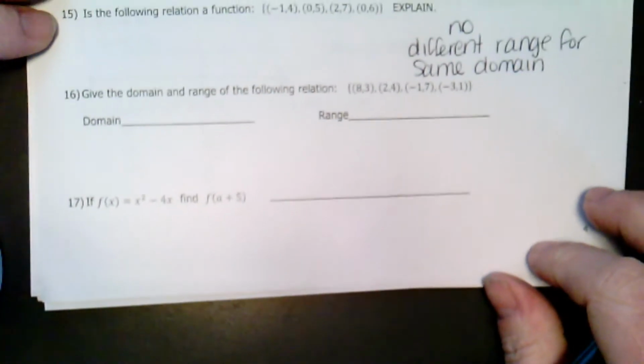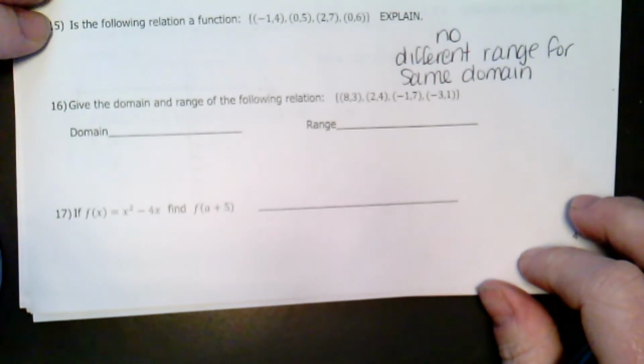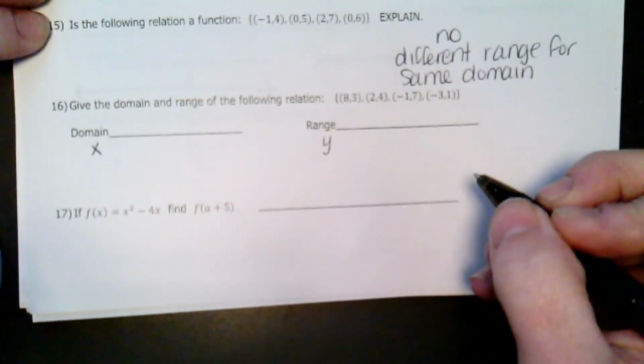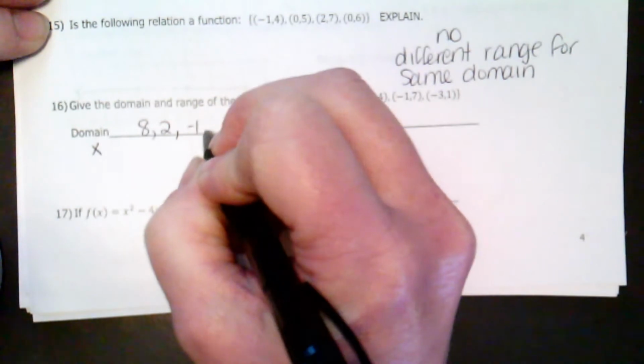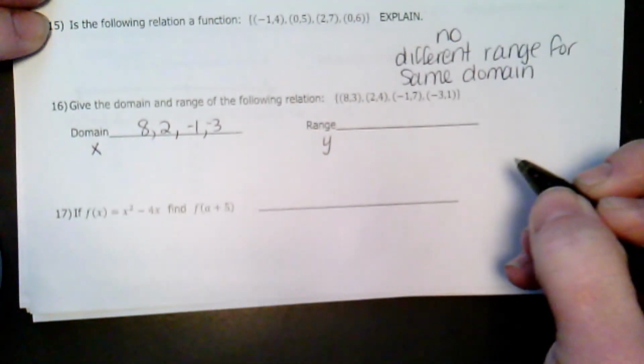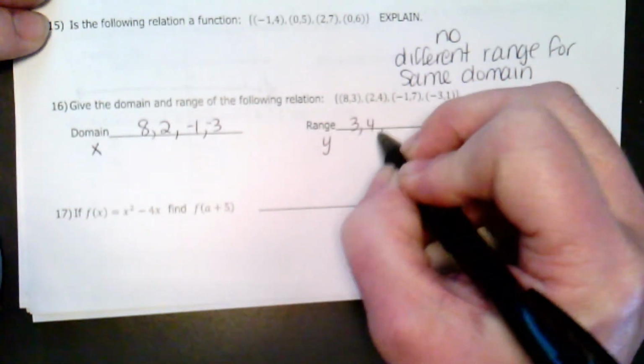Alright, number 16, give the domain and range of the following relation. So our domain, remember this is our x values, range is y values. So this is 8, 2, -1, and 3, -3, sorry. And your y's is 3, 4, 7, and 1.